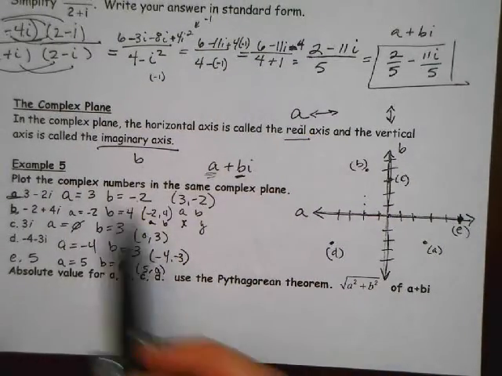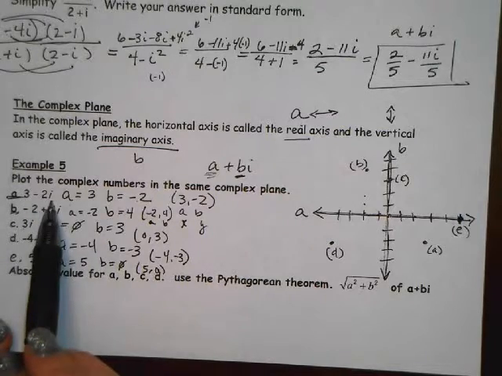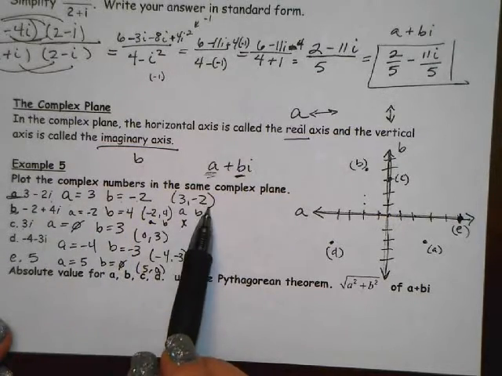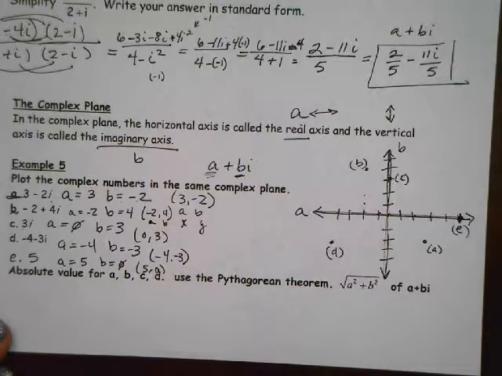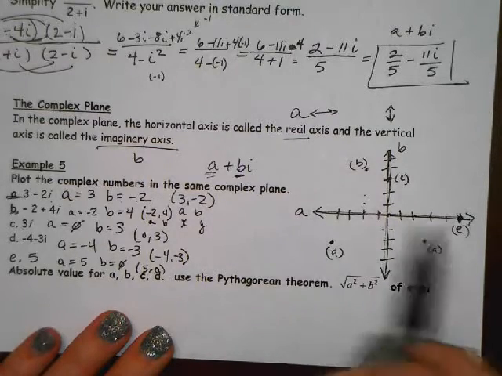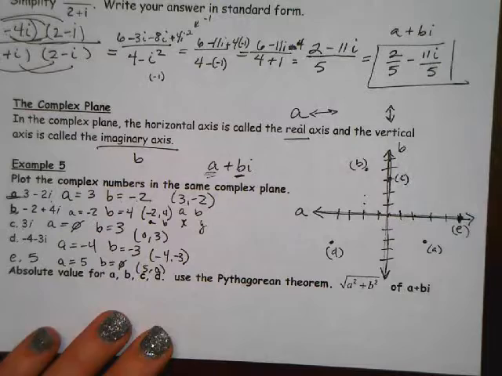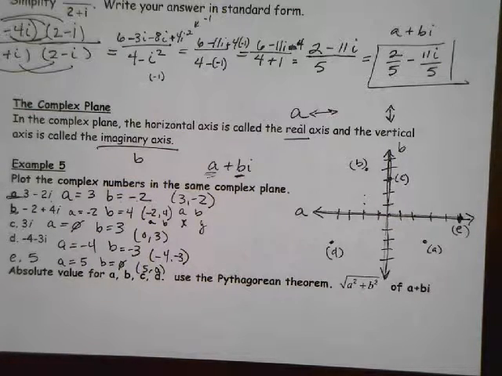All right. So now you should be able to take a complex number, find the a and b value, create a point, and with that point, plot it on a plane. Again, a is the horizontal, and b is the vertical, and you plot it very similar as you did x and y.